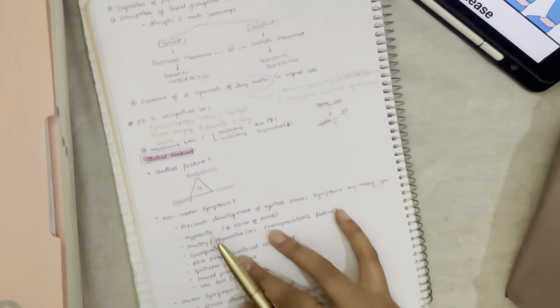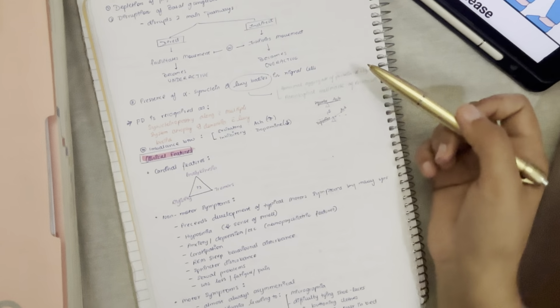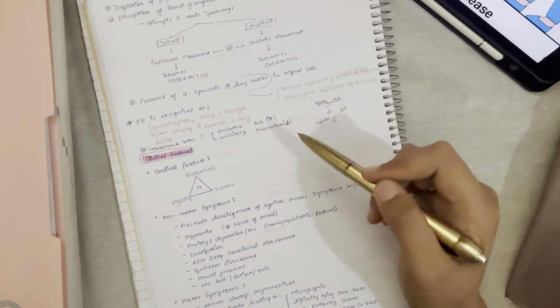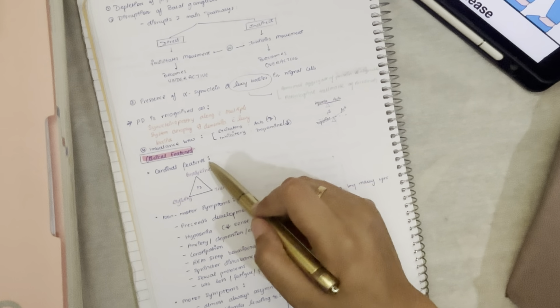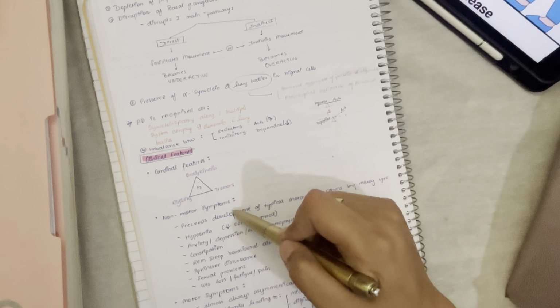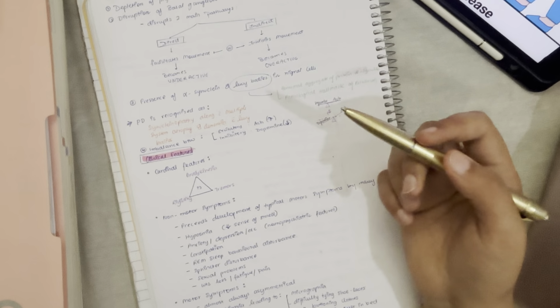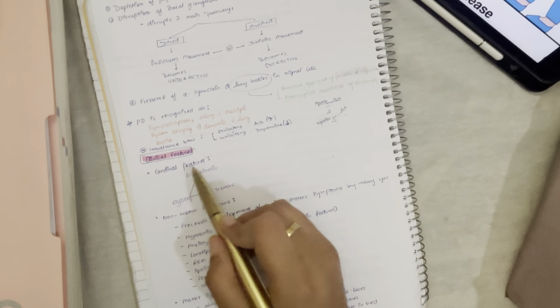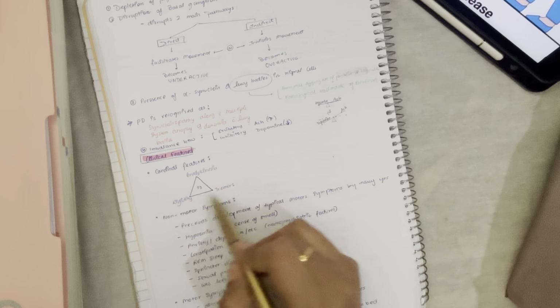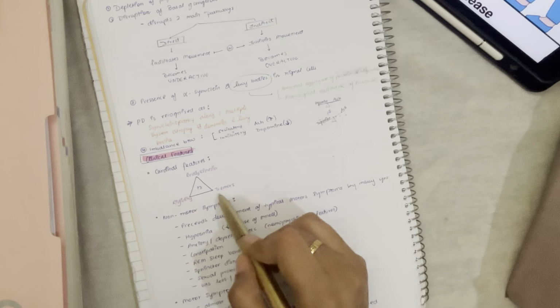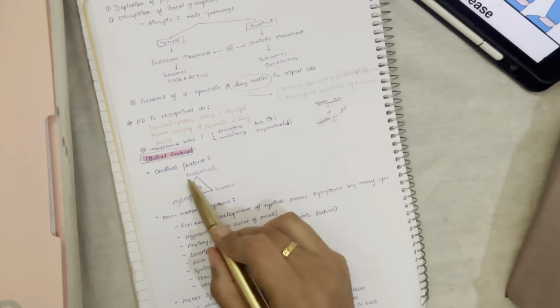Now coming to the clinical features. I have classified them into 3 or 4 main categories. First, we'll be talking about the cardinal features. Then we'll be talking about the non-motor symptoms. Then the motor symptoms. And then we'll look at the signs in Parkinson's disease. Coming to the cardinal features, there are 3 main cardinal features in Parkinson's disease. First, we have bradykinesia, rigidity and tremors, and this forms a triad. Coming to the non-motor symptoms.